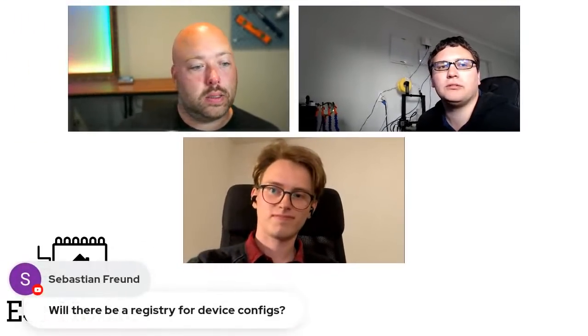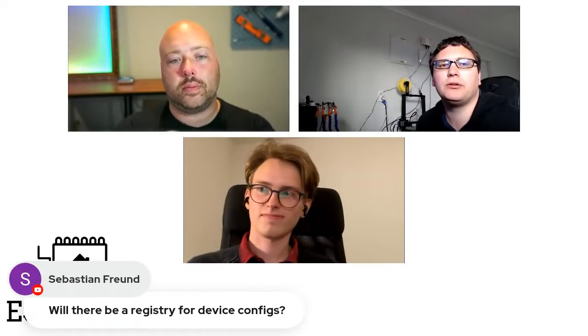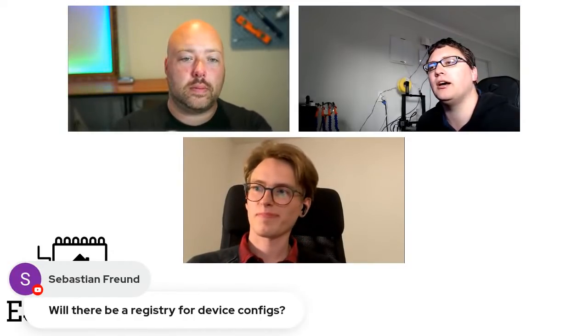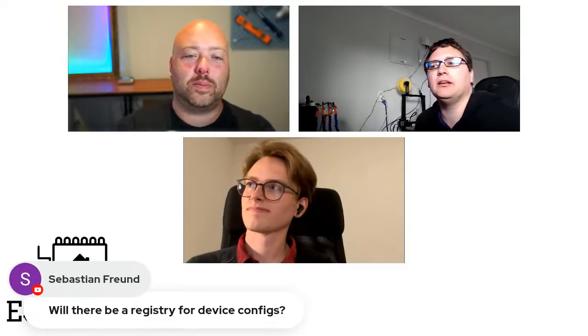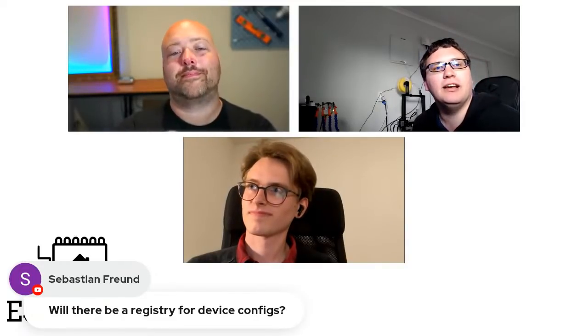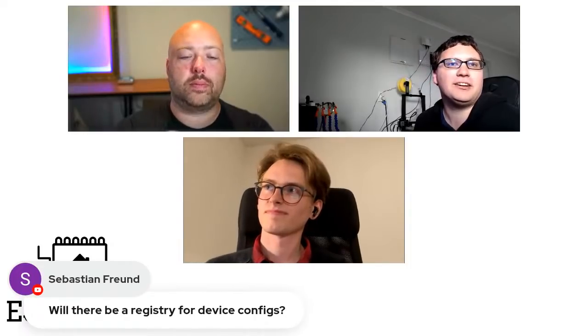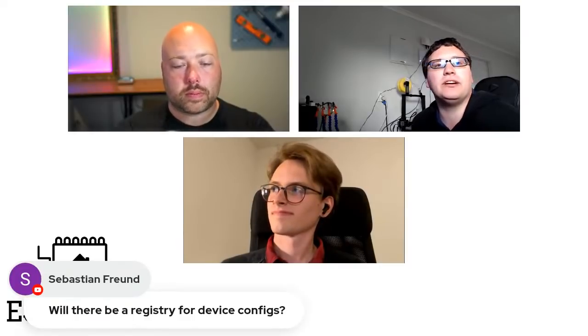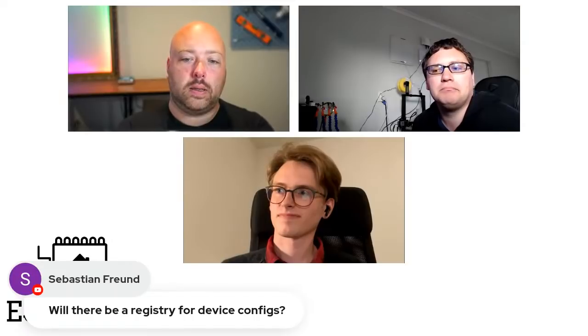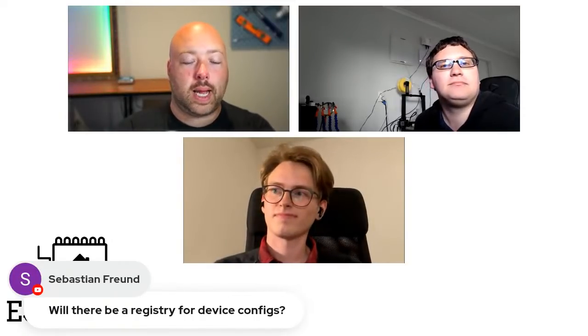Let's see. There's this question: will there be a registry for device configs? We thought about it at the beginning, and that's something I was thinking about doing, but then Otto came up with the amazing idea of the dashboard import. Basically the device says, here's my config on the internet, go and get it. So it makes it a lot easier for people to put those devices out there with their configs. Yeah, this is actually great, way better. Jesse and I originally talked about maintaining our own repository with files of pre-approved projects, and it's just a lot of work. So this is a lot better approach.